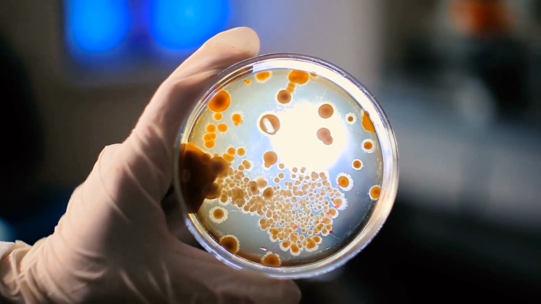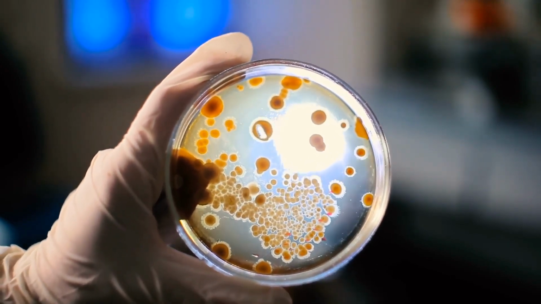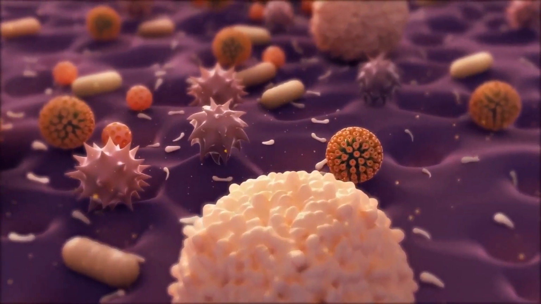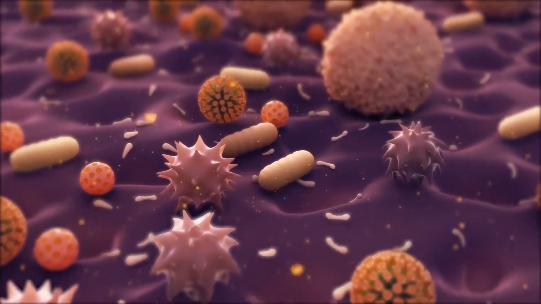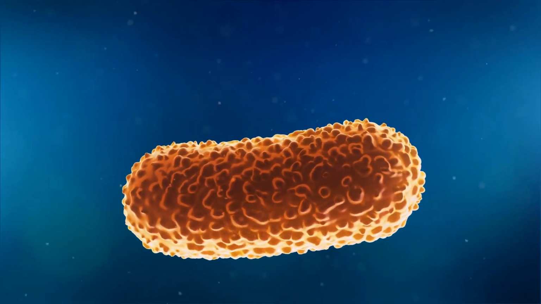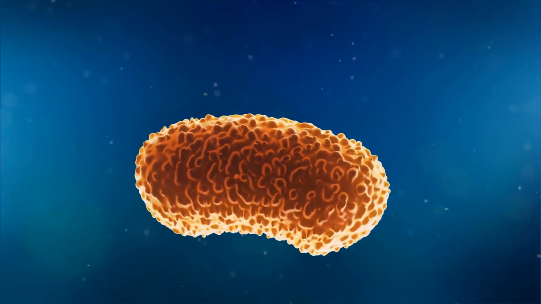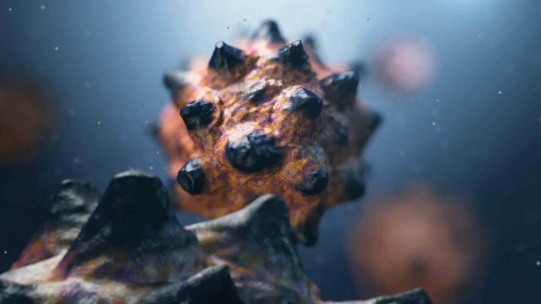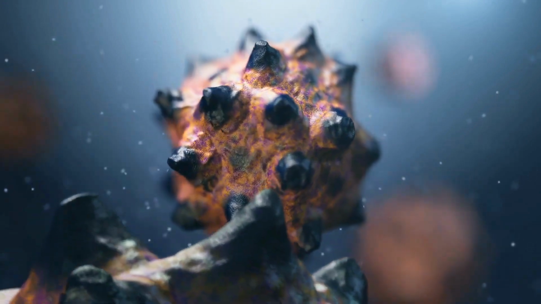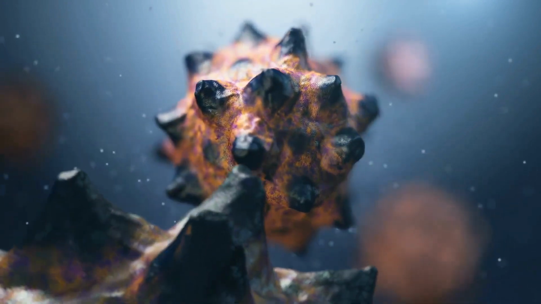CRISPR-Cas9 was adapted from a naturally occurring genome editing system in bacteria. The bacteria capture snippets of DNA from invading viruses and use them to produce sections of DNA known as CRISPR arrays. These arrays allow the bacteria to remember the viruses, or closely related ones. If the viruses attack again, the bacteria generate sections of RNA from the arrays to target the virus.